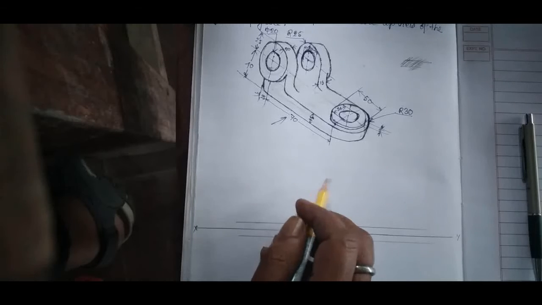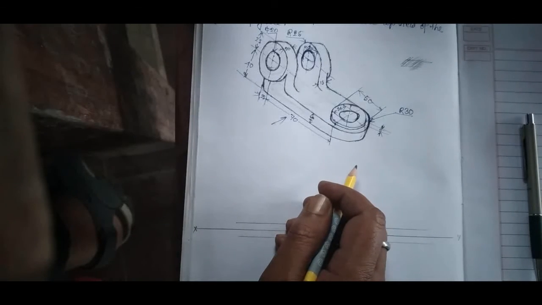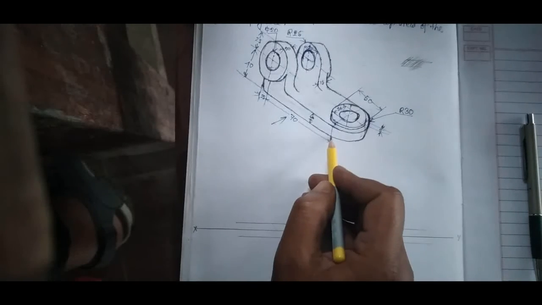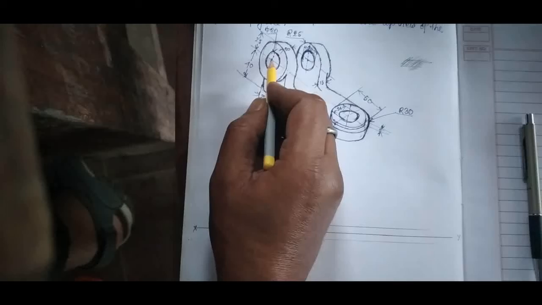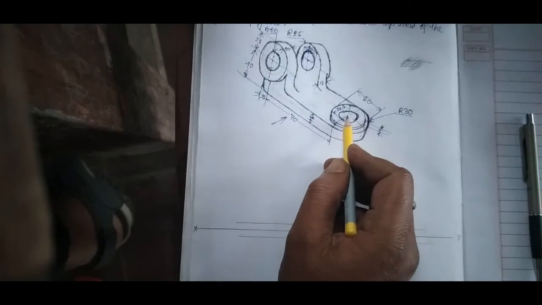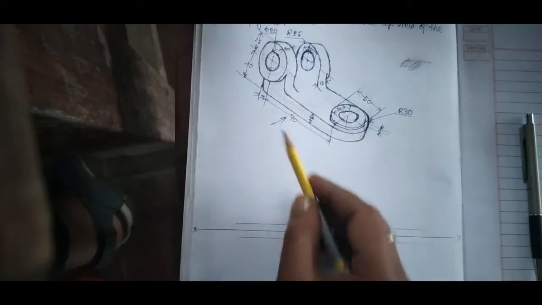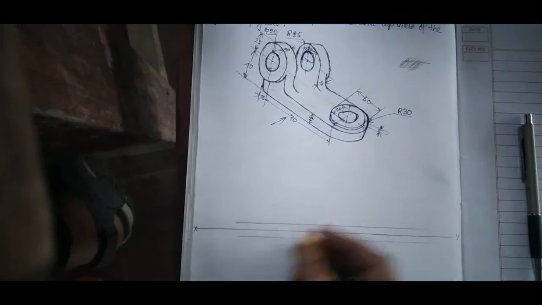And what is the distance of this line? From this center, this circular hole center, to this center, the distance is given here as 70 millimeter.